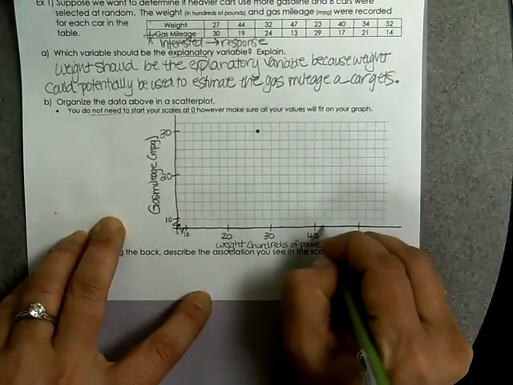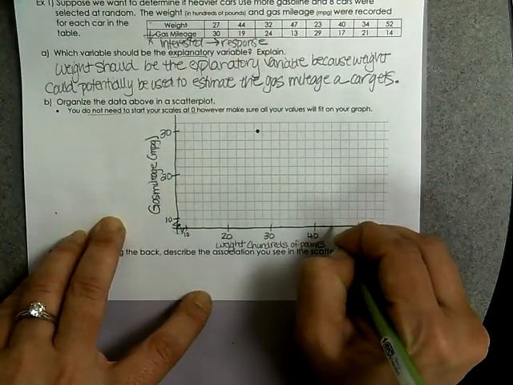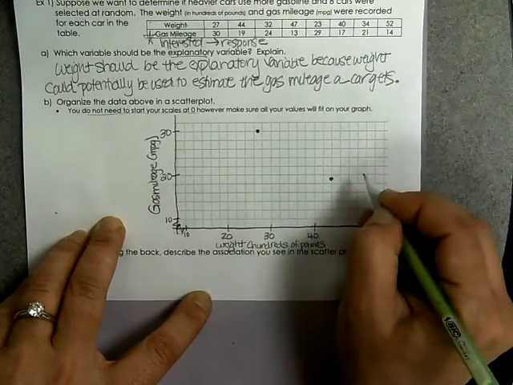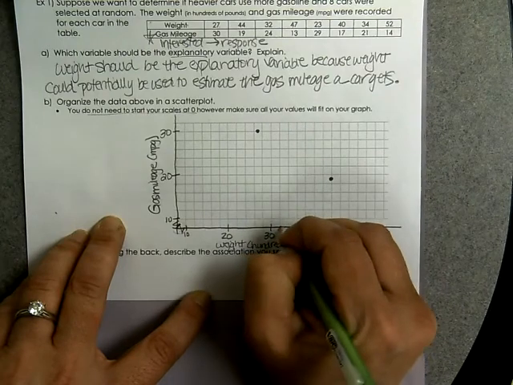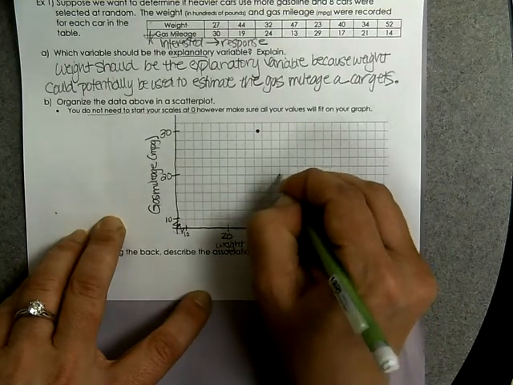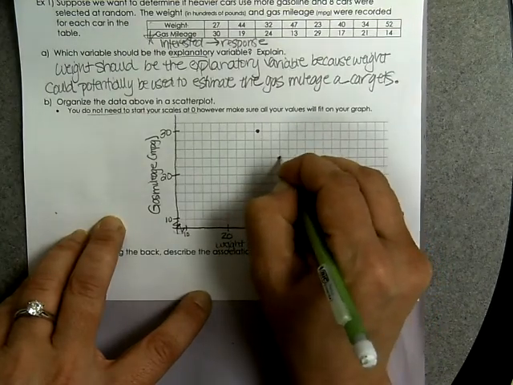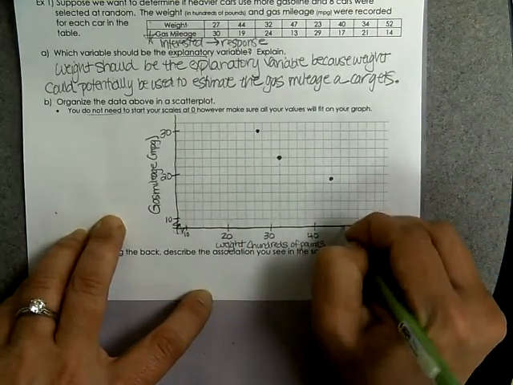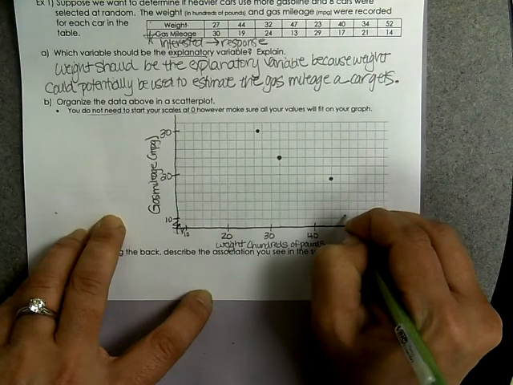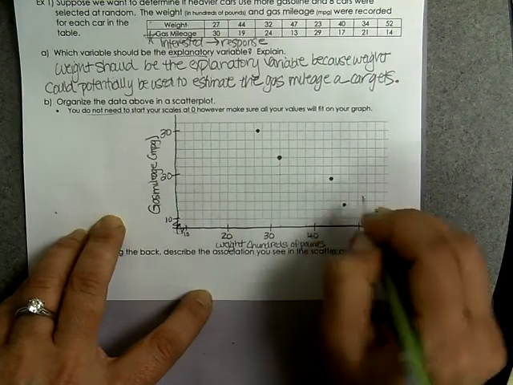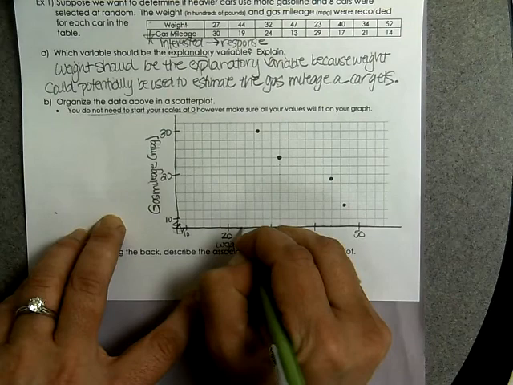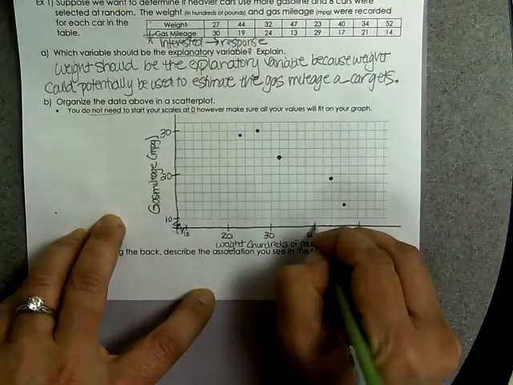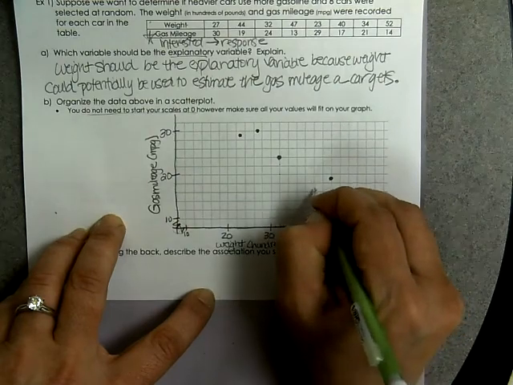44, 19. Here's 44. 19 would be right between 18 and 20. 32 and 24. So there's 32, 20, 22, 24. And then you can just continue to plot all of these other points. And that, as you should know, is how you make a scatter plot.